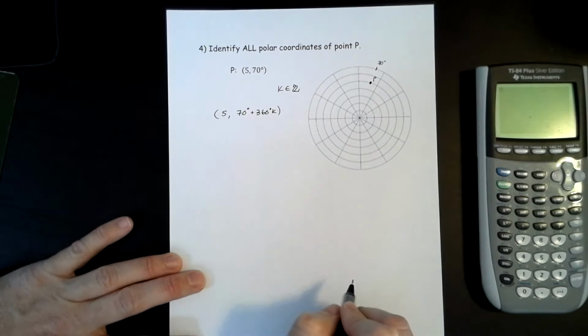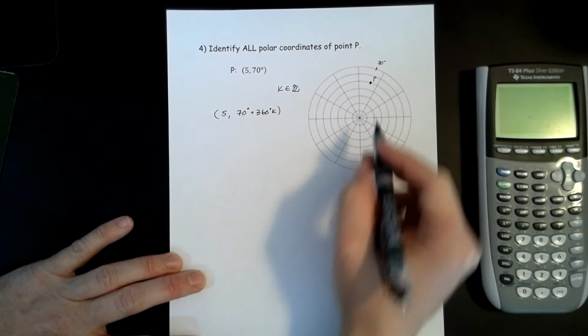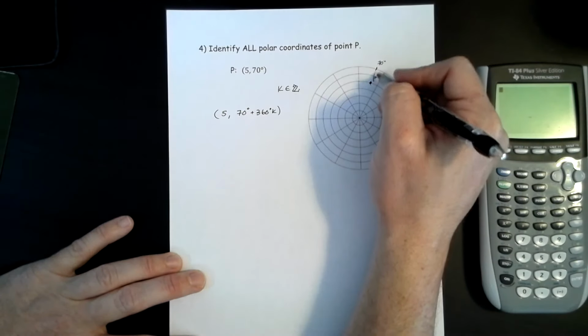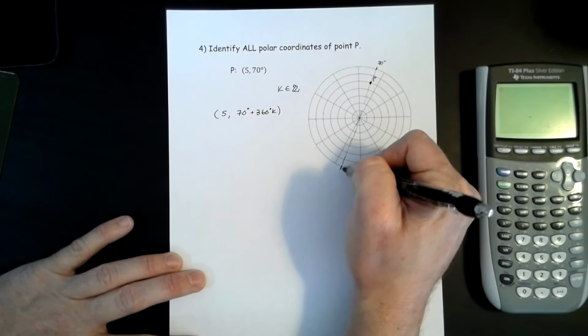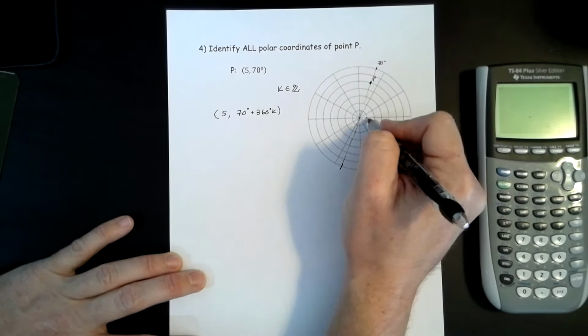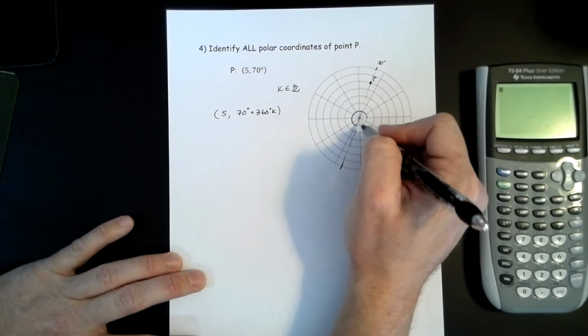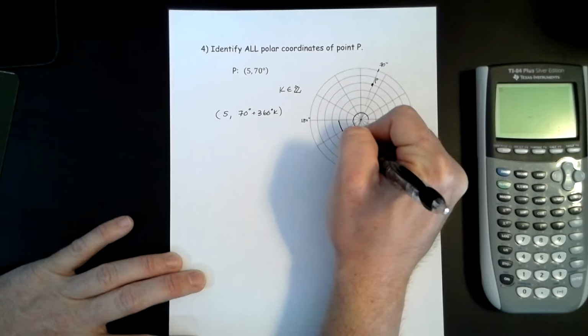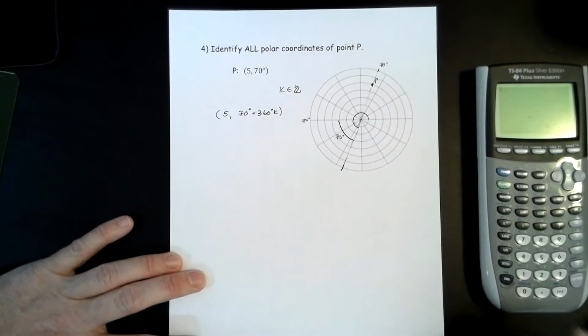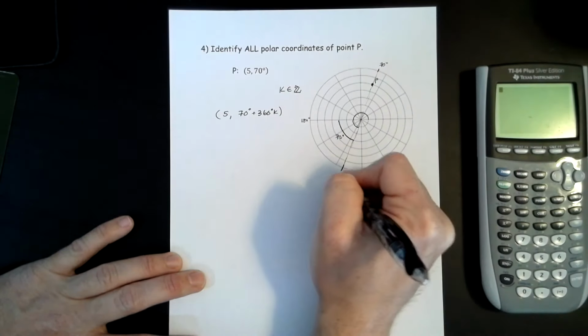Okay. Now, I could have also gone backwards. If I follow that 70 degrees this way, through the pole, I want to know what this angle is to rotate all the way to here. Well, this is 180 degrees, and this in here is my reference of 70 degrees. 180 plus 70, 250, right?